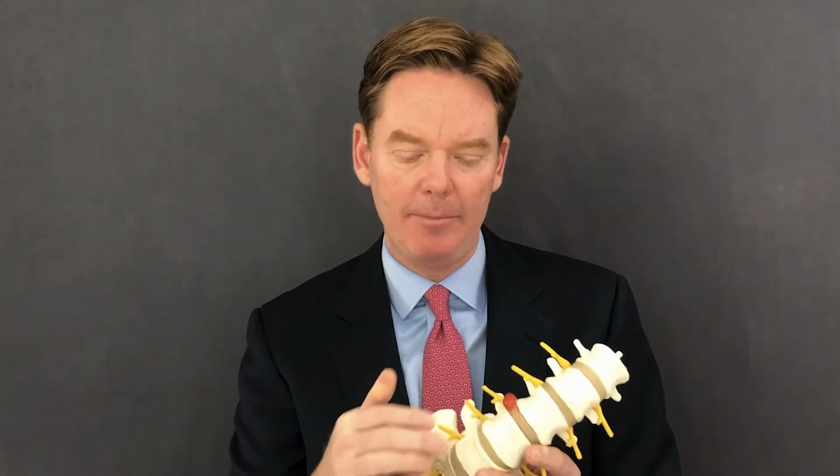We can't stop the aging, the wear and tear of the disc and the joints. There's nothing to stop that. There's no stem cell injections, biologic, HGH. There's nothing to take, the glucosamine sulfate. There's nothing that has been proven to stop aging at this point. You know, that's the fountain of youth. Well, we're getting there, but we're not there yet.